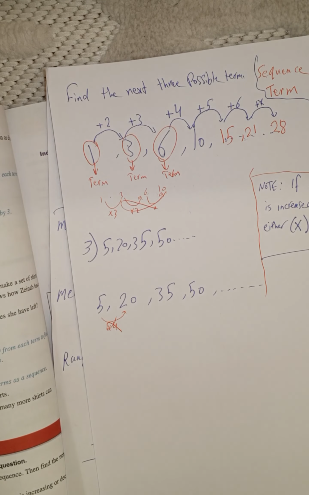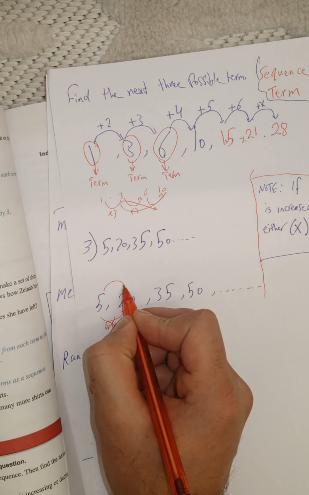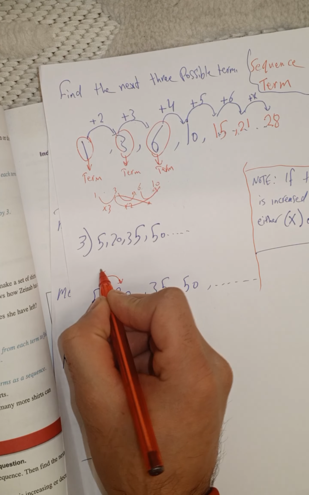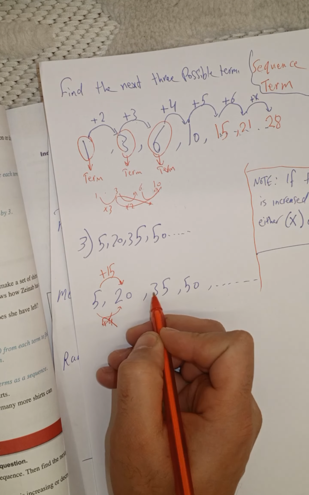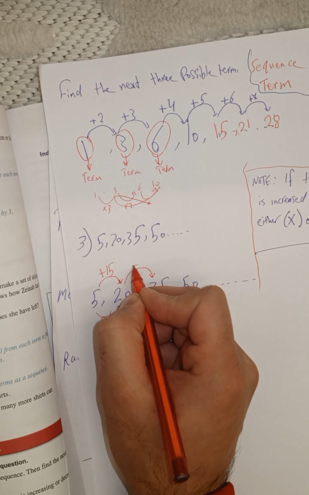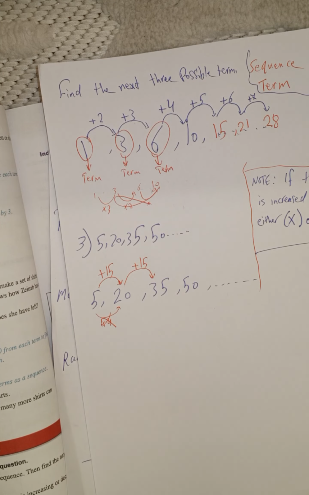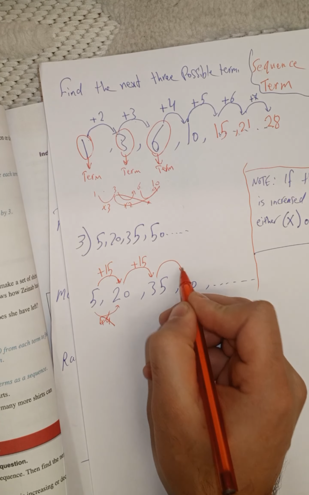No, so that's not multiplication. Okay, 5 plus what number is 20? Plus 15. And 20 becomes 35 by adding 15. Again, 35 becomes 50 by adding 15.